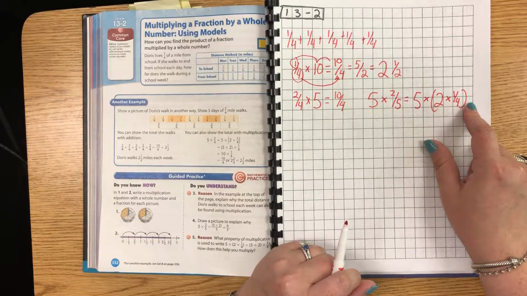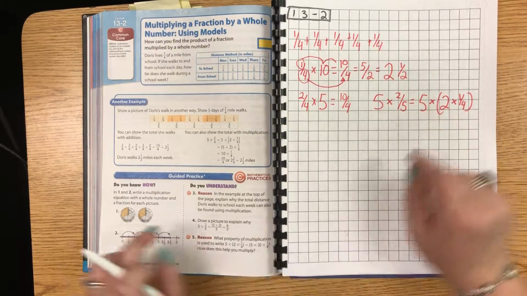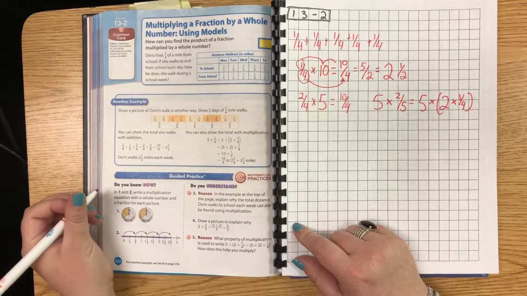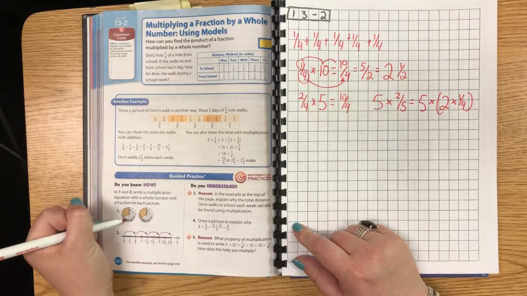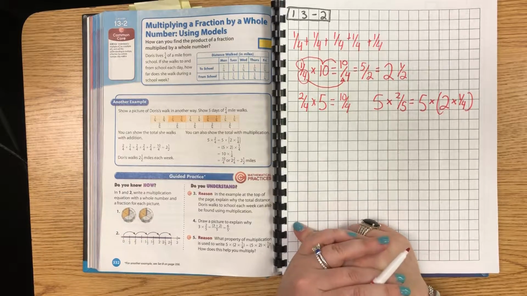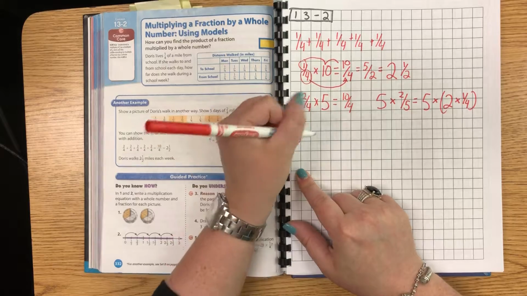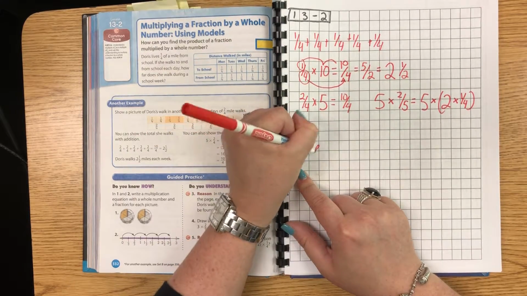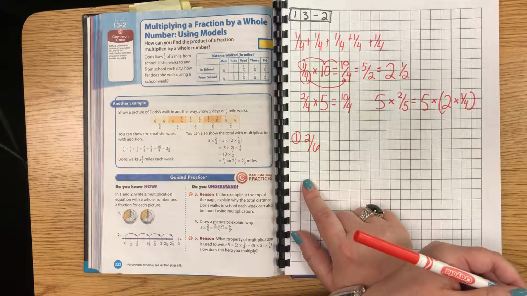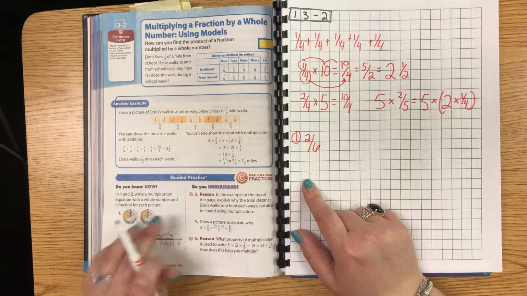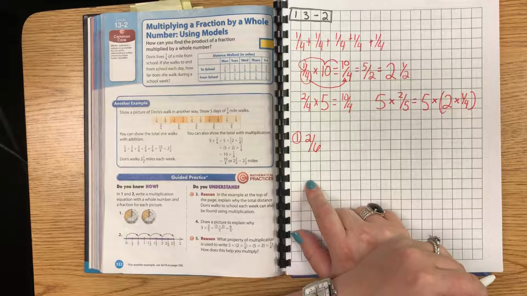Okay? So let's look at this picture here with the pies. I have 2 pies here, and I have 1, 2, 3, 4, 5, 6 spaces in it, but 2 of those spaces actually have pie in them. So 2 out of the 6 spaces have pie. 2/6. And there's a second one that's just like that, so there's 2 of them.